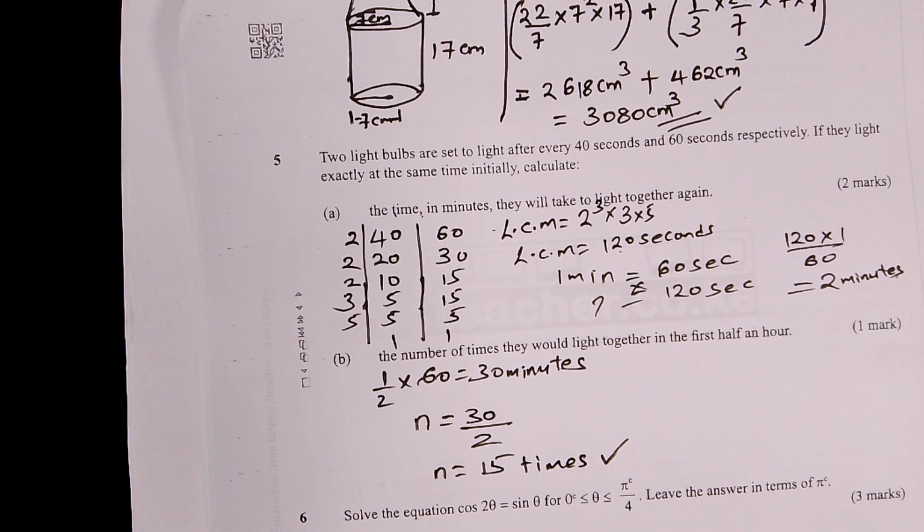So we have done question number 1 to number 5, KCSE 2023 paper 1, and tomorrow we will continue from number 6 to number 10 until we are done with this paper.